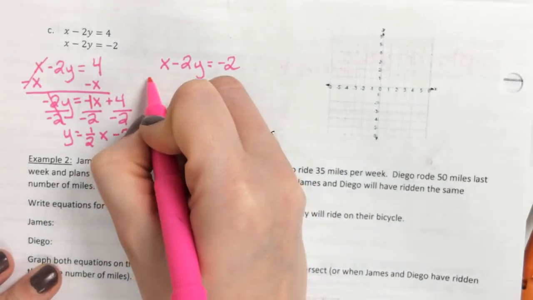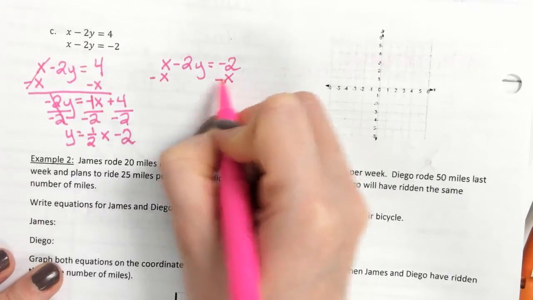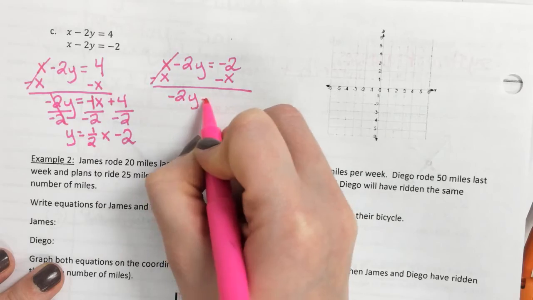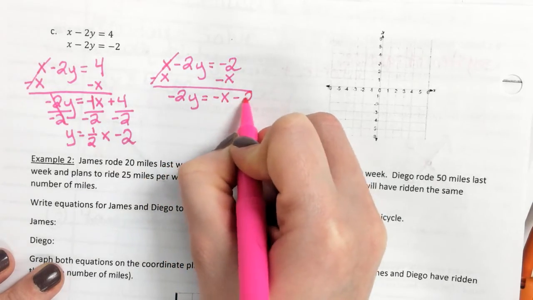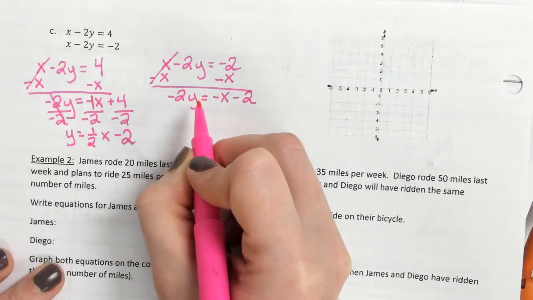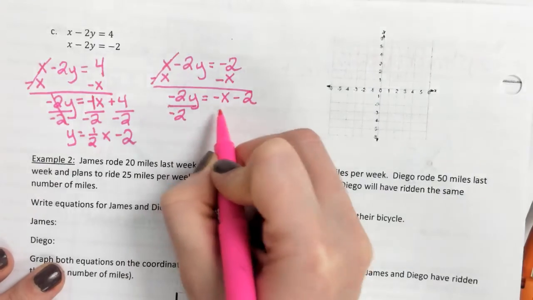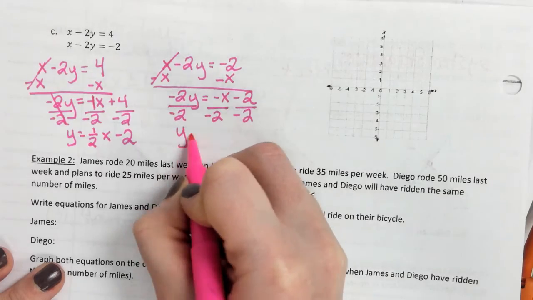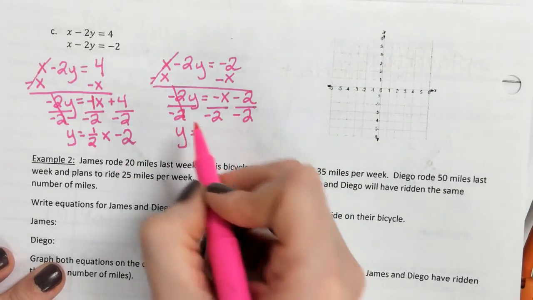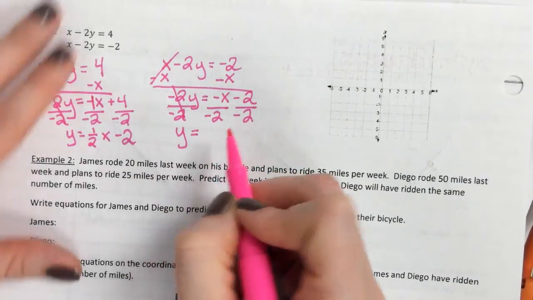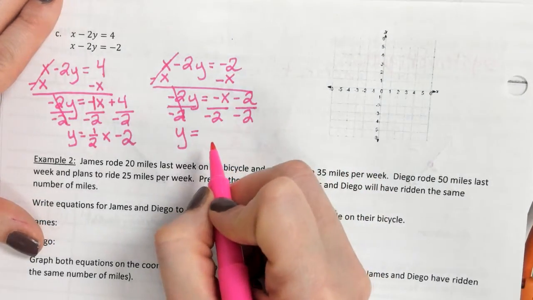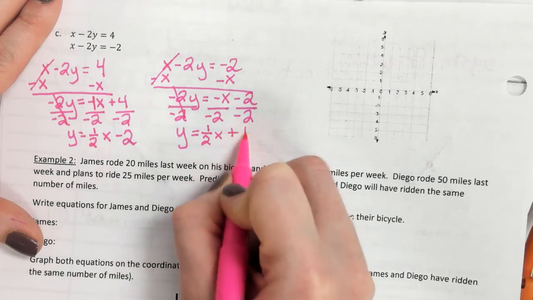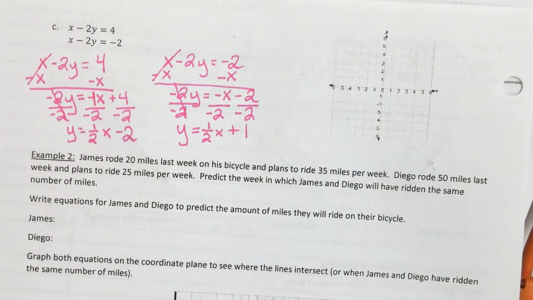Okay, so the other one is very similar. Okay, so this is y equals what, Jack? 1 plus 1, yes. Okay, Jack, what were you going to ask?